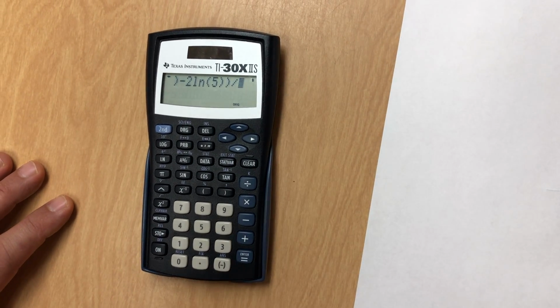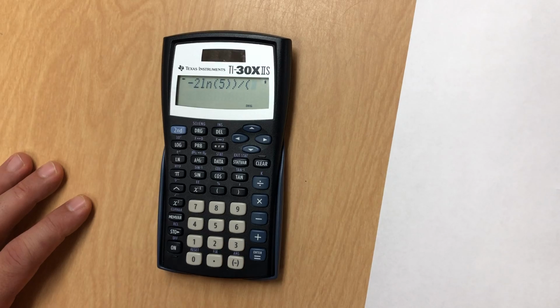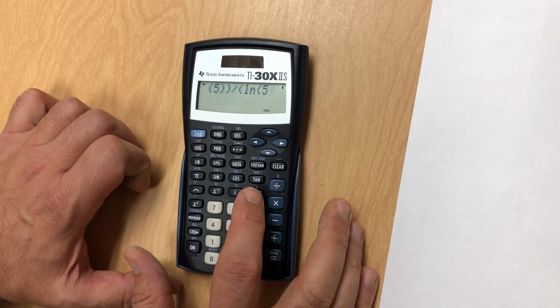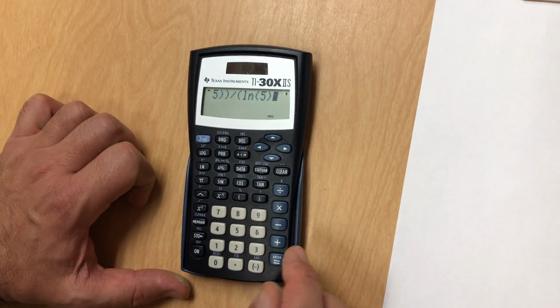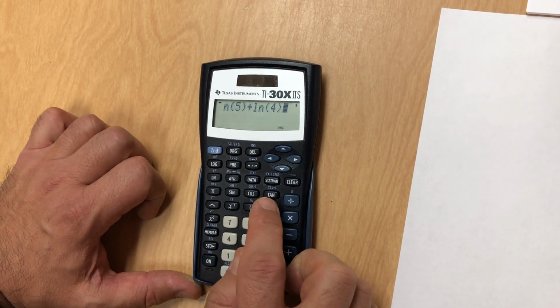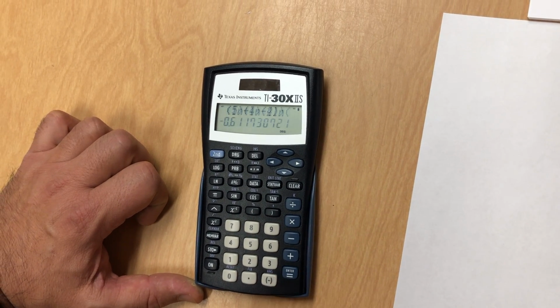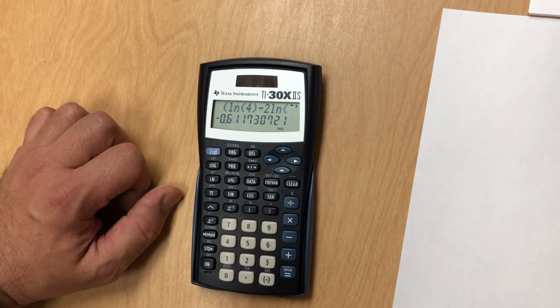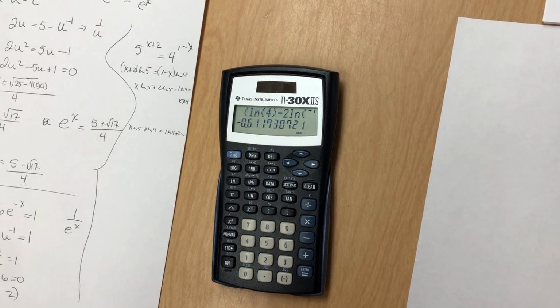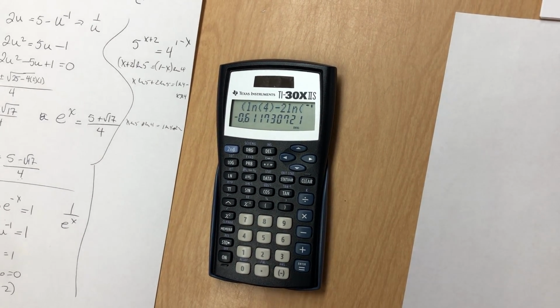Divided by open parentheses for the bottom. And I type in my ln of 5, close that parentheses, plus ln of 4, close, close, equals. There's our decimal value, there's the answer that we have on that answer sheet for question number 22.